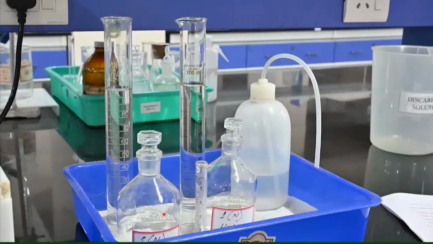So, before you start your experiment, you start off by having this, the one normal HCl solution, and this, the one normal sodium hydroxide solution, and then I have taken some measuring cylinders. In these measuring cylinders, I have measured out 100 ml of each of the acid and alkali solution, and here I have a smaller measuring cylinder where I have kept an additional 1 milliliter of the alkali solution. So, let us start the experiment.